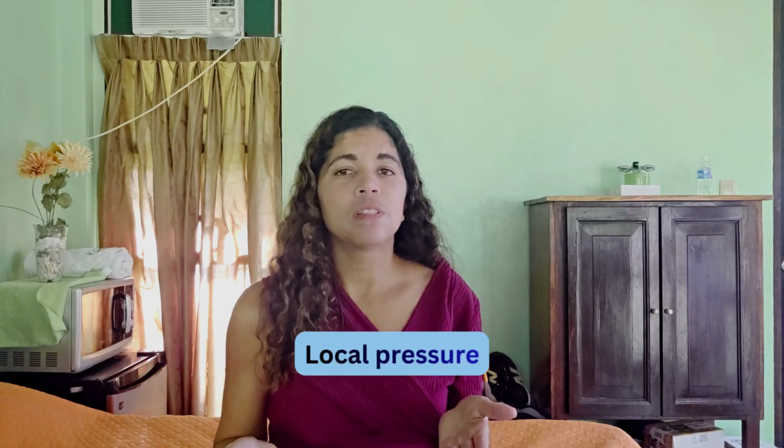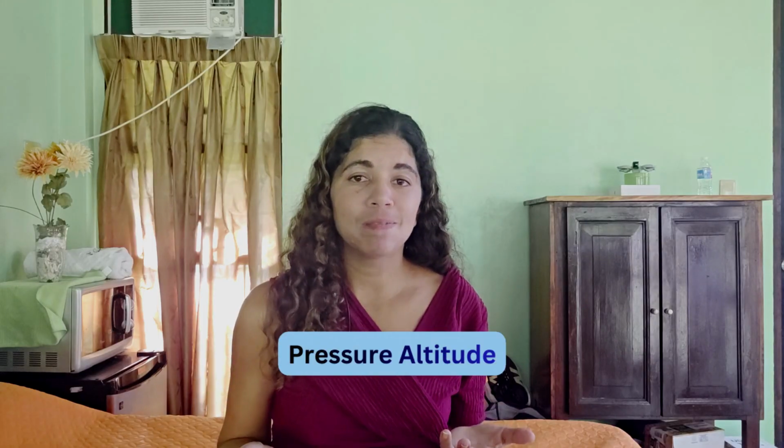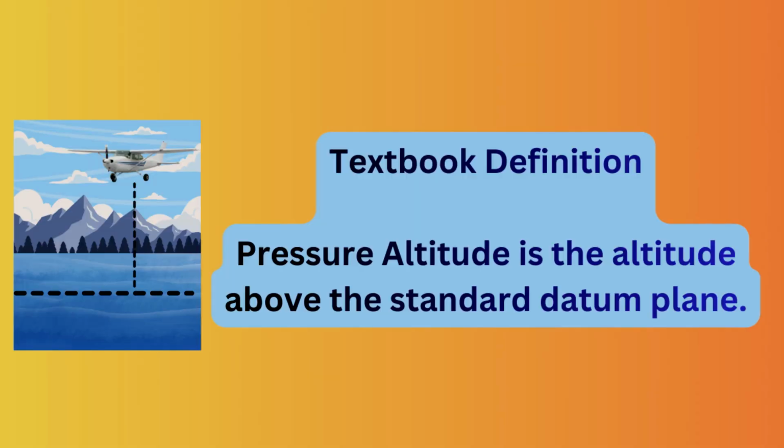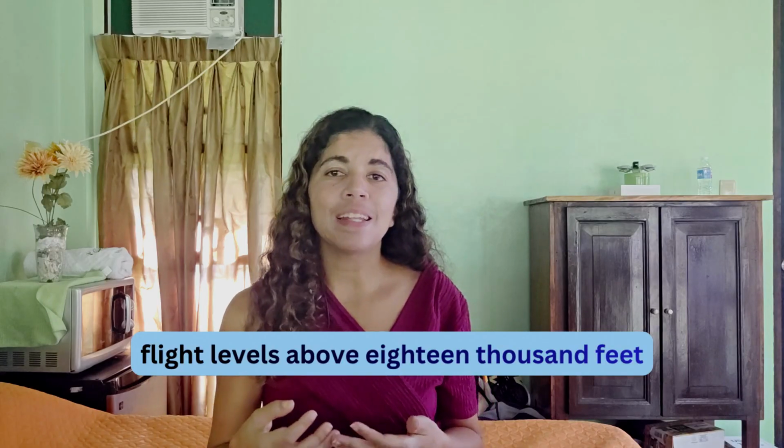Now let's remove another variable, local pressure. Your altimeter works by sensing atmospheric pressure, so if we want a standard reference that works everywhere, pressure has to be standardized. That's where pressure altitude comes in. Here's the FAA definition. Pressure altitude is the altitude above the standard datum plane. You find it by setting 29.92 inches of mercury in the altimeter window. Pressure altitude is what performance charts are built on, and it's the altitude used for flight levels above 18,000 feet.